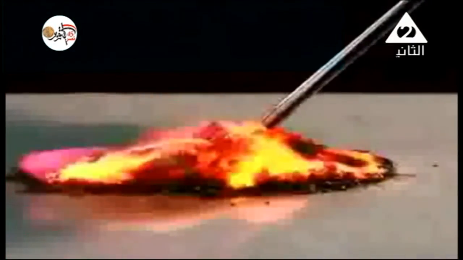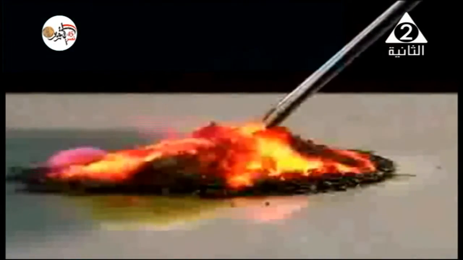On heating iron and putting it in the sulfur, the reaction proceeds and gives iron(II) sulfide, which has a black color, as shown on the screen.